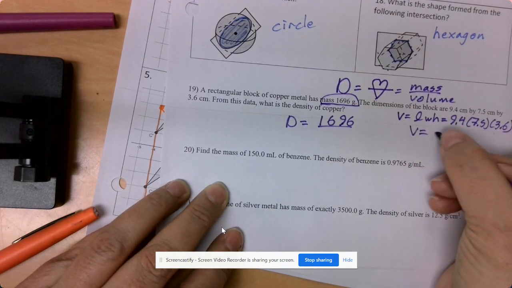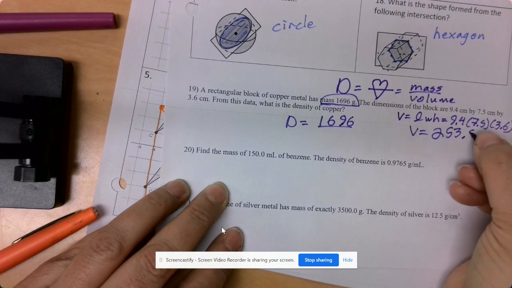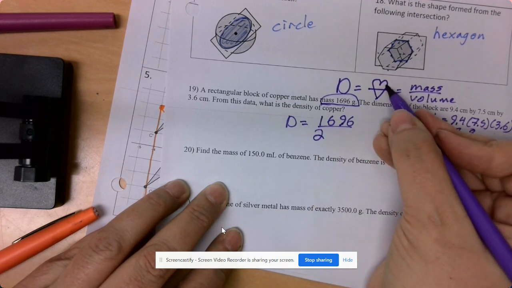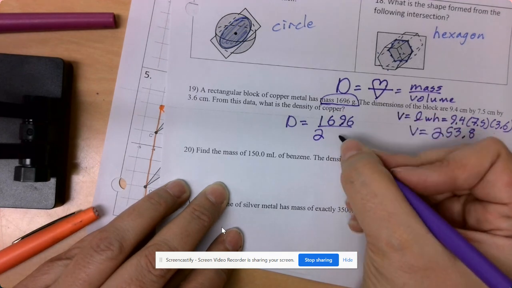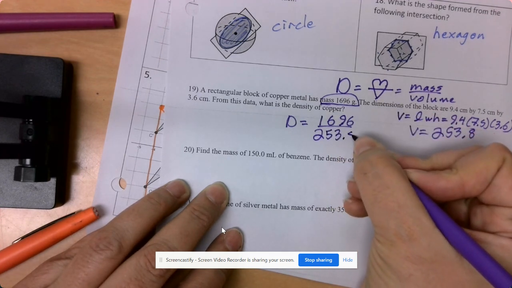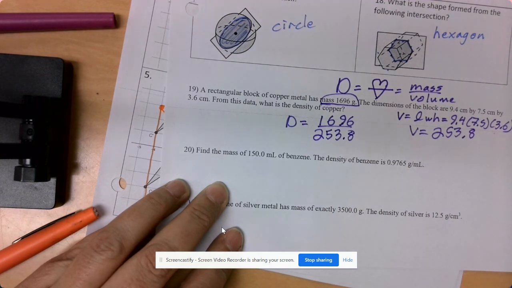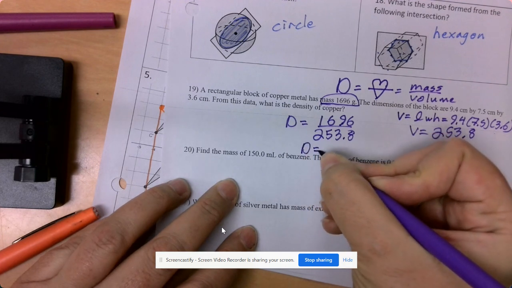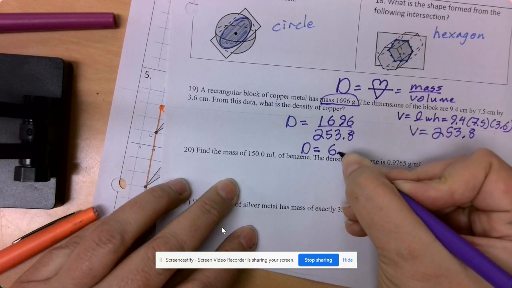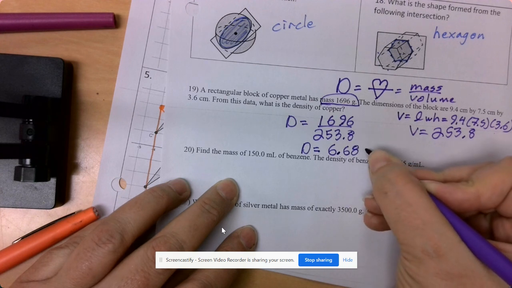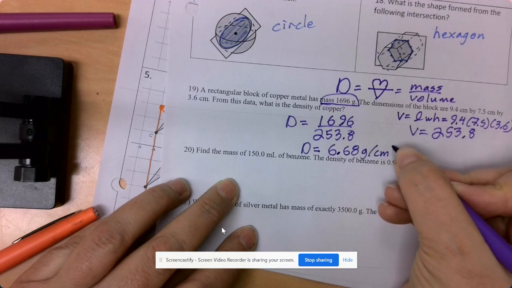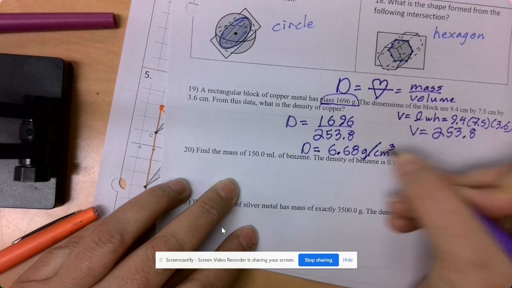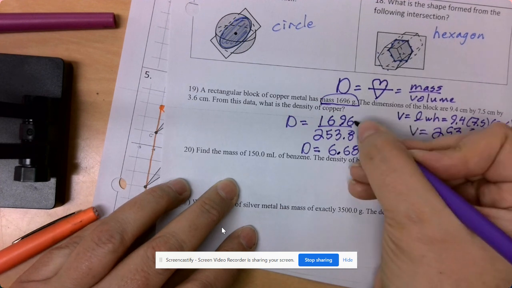And we get 2,530.8. So we love mass, mass divided by volume. So we get density is equal to 6, 5 and up, rounded up, so I'll leave it as 8 grams per cubic centimeter. Okay, so this would be cubic centimeter, and these are grams.